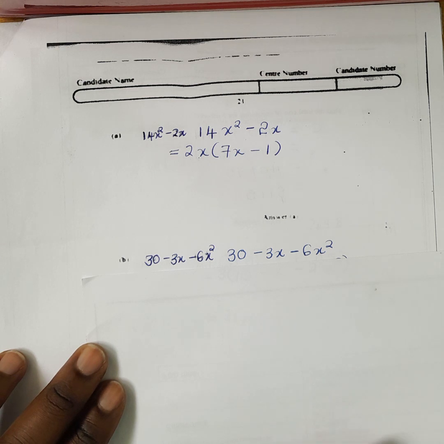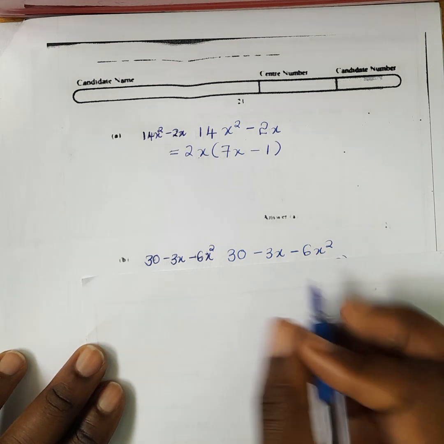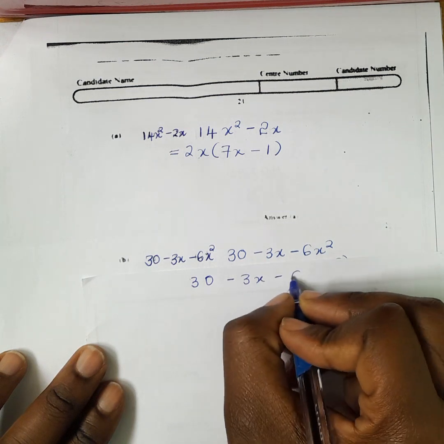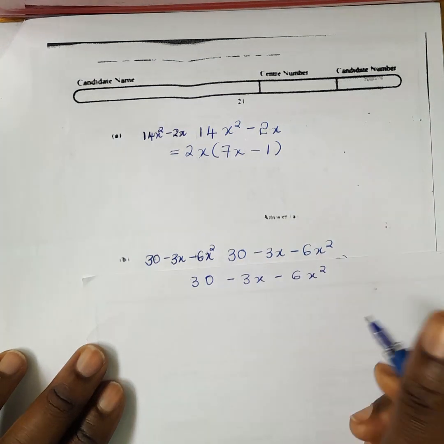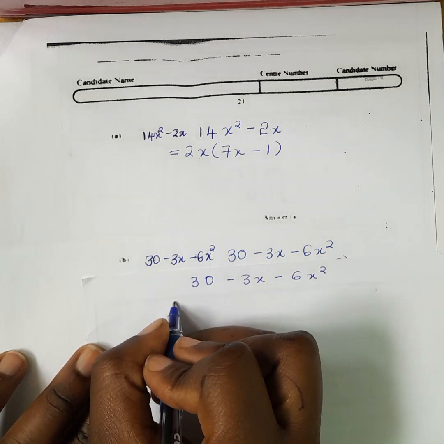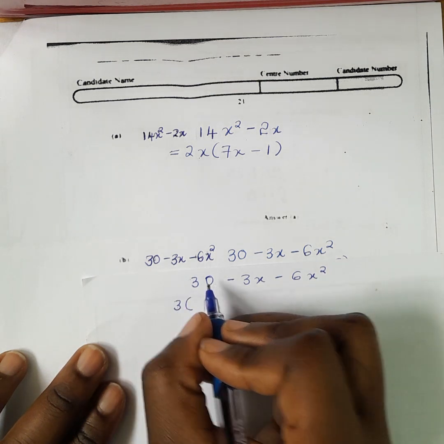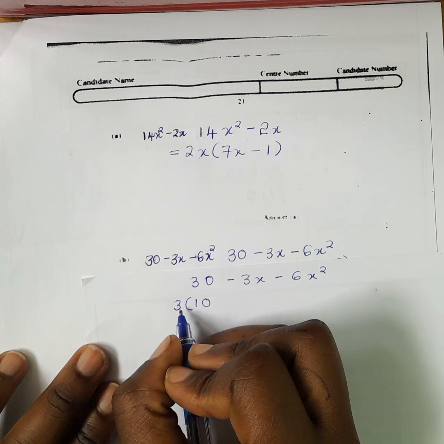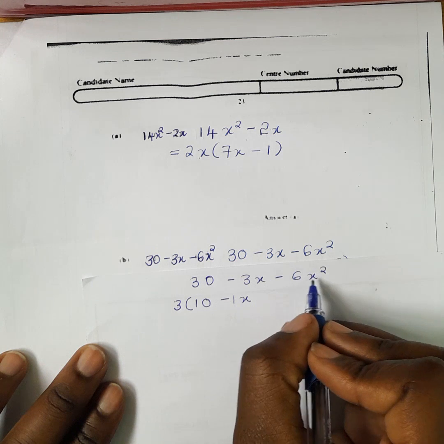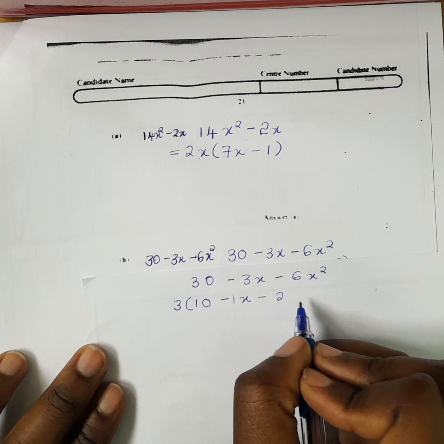The question was 30 minus 3x minus 6x squared. That was the question. So we are having 30 minus 3x minus 6x squared. What we need to do here is factor out the highest common factor, which is 3, for all the 3 terms. So if we say 3 into 30, we get 10. 3 into minus 3x, we get minus x. Minus 6x squared divided by 3, we obtain minus 2x squared.